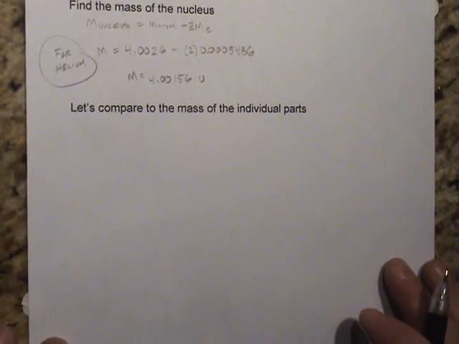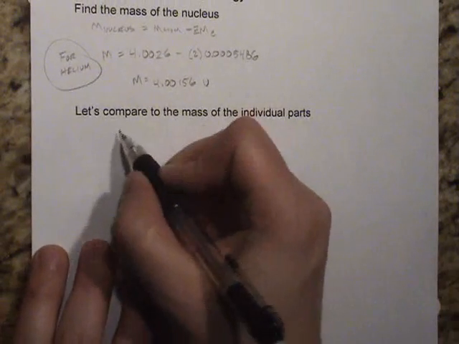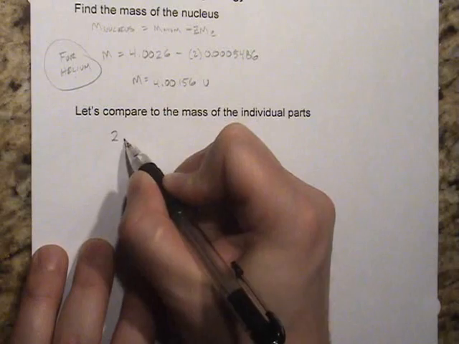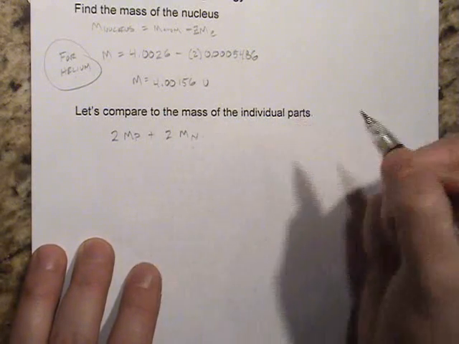Now let's compare that to the mass of the individual parts. So to do that, we would need to take 2 protons and add that to 2 neutrons.